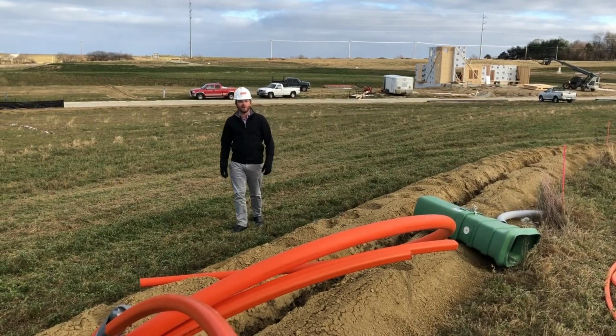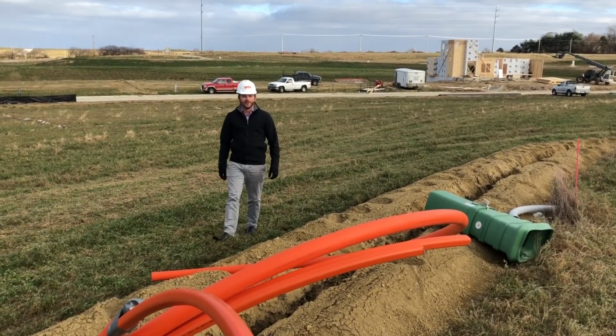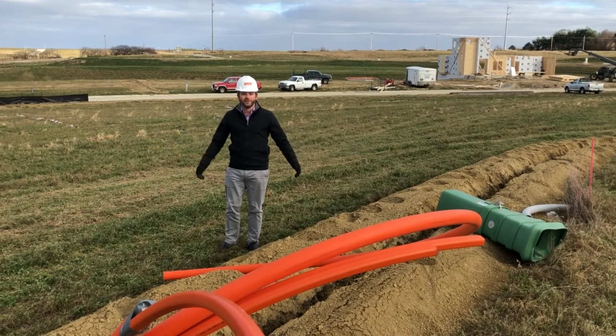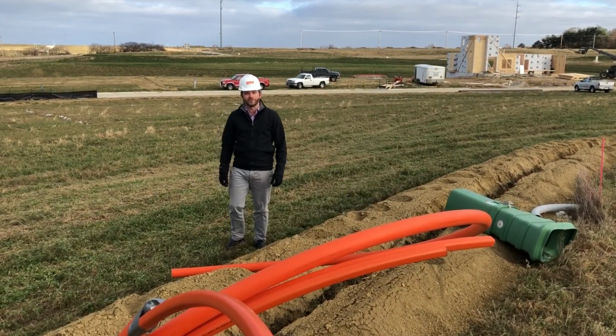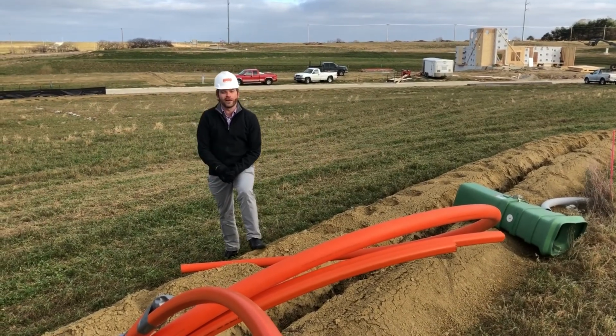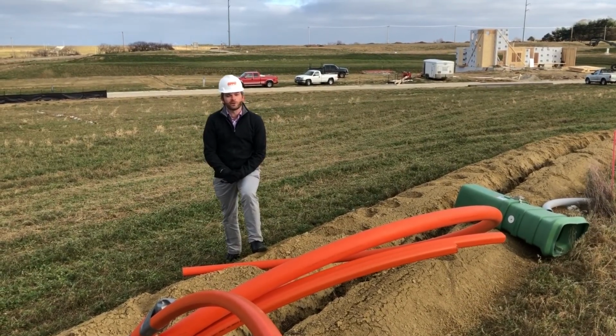So why doesn't OPPD bury more of its power lines? The answer is simple: cost. Underground power lines are much more expensive to install than overhead power lines. And once other utilities are located underground, it becomes even more expensive with the additional coordination.